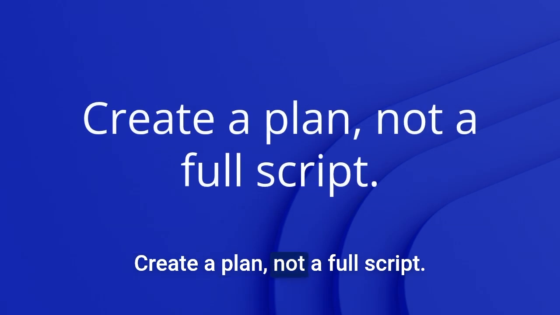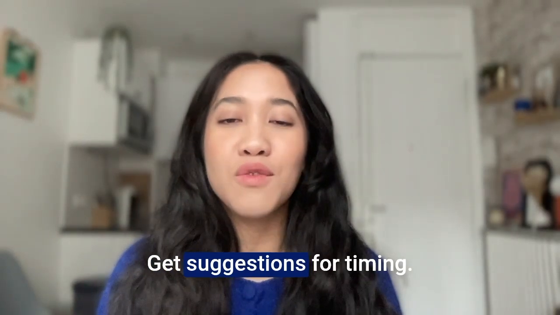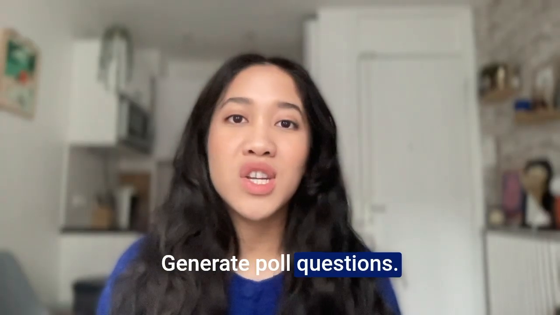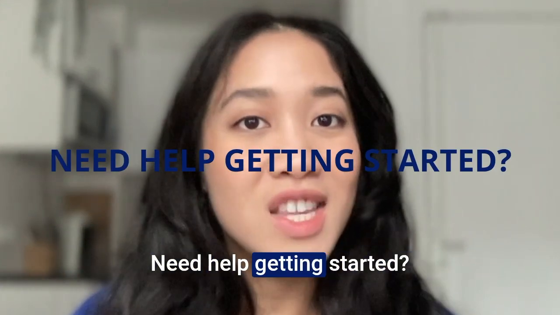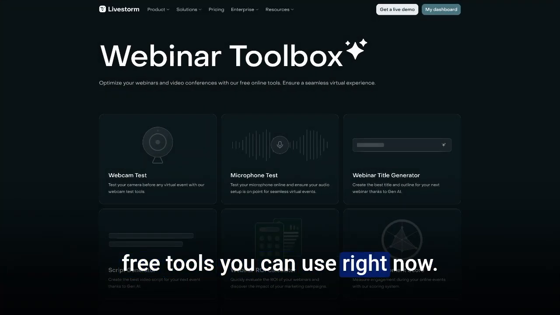Create a plan, not a full script. Use AI to make an outline, get suggestions for timing, and generate poll questions. Need help getting started? Actually, at Livestorm, we have free tools you can use right now.